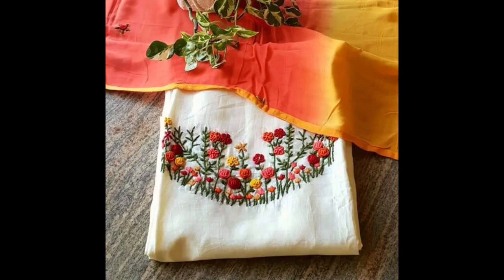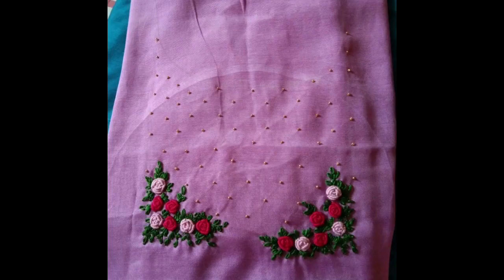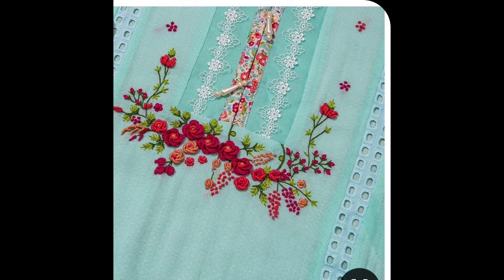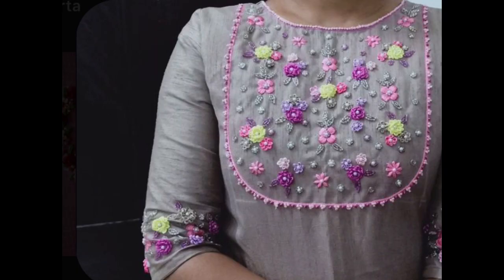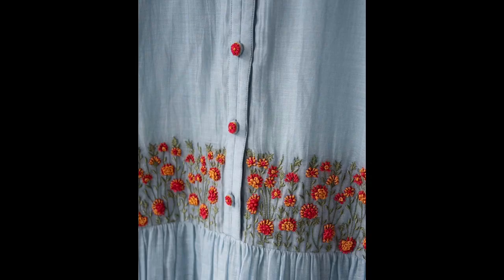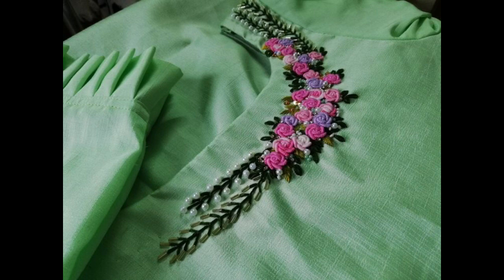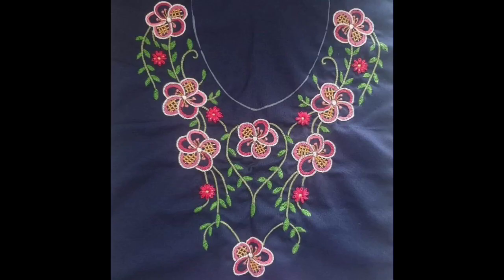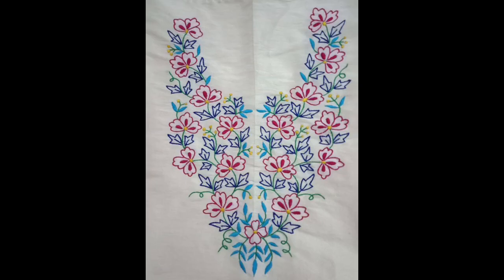Guys, as all of you are seeing, different types of neckline embroidery patterns have been shown. Boat neck embroidery pattern, V-neck embroidery pattern, necklace style embroidery, Angrakha style embroidery patterns, side neckline embroidery pattern, left-sided panel embroidery, right-sided motif embroidery, different types of curvature embroideries, necklace, long neckline, Rani heart style embroidery patterns, and different types of embroidery patterns have been used just to give you more creative and unique ideas.